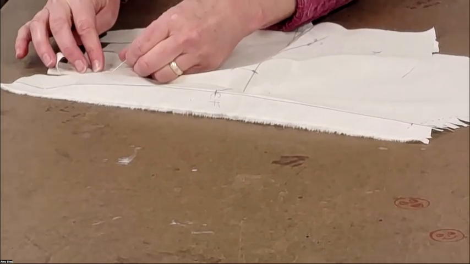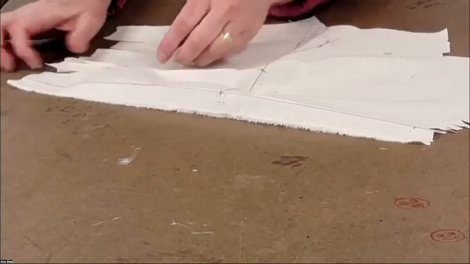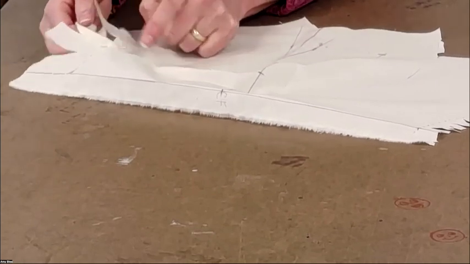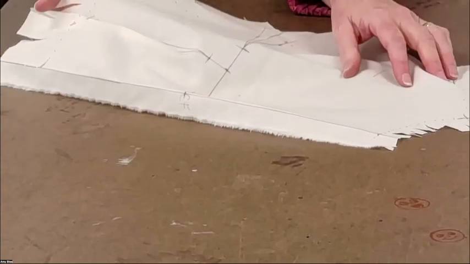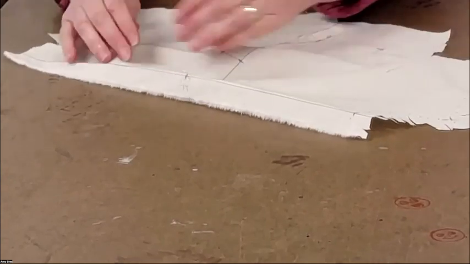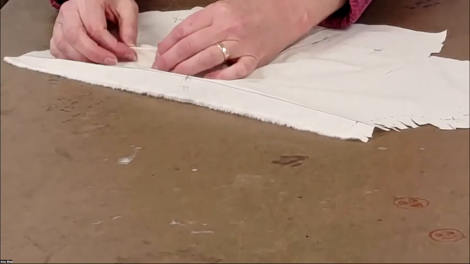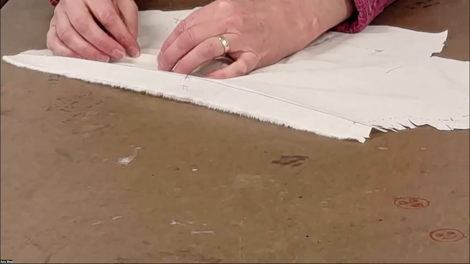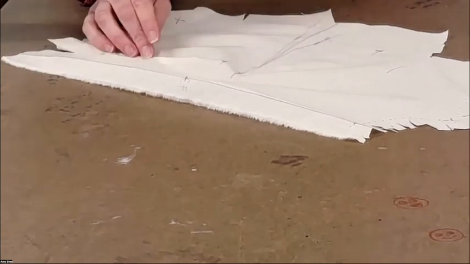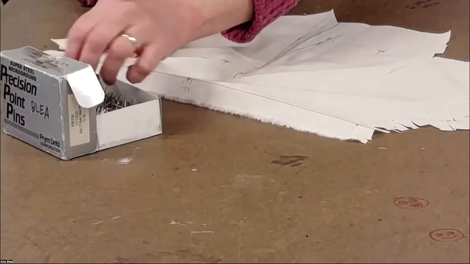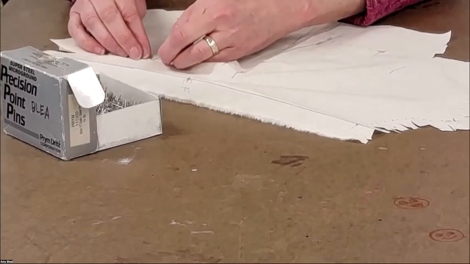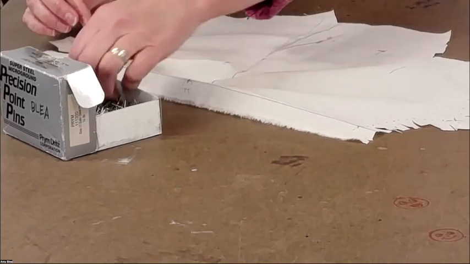So always pin into the fold. So this is the fold side. So I'm pinning into the fold like that. And I'm just using the line, this leg, and I'm matching the other leg up to the other side. I don't know how much dart experience you guys have, but that's how you close a dart.